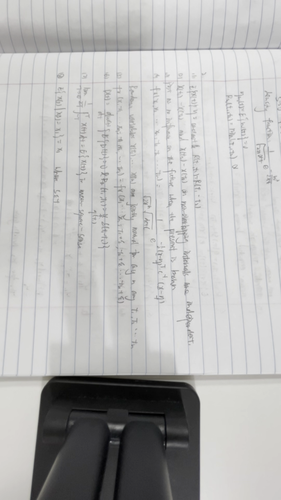The third one is Markov process. A Markov process is one where the past has no influence on the future when the present is known.